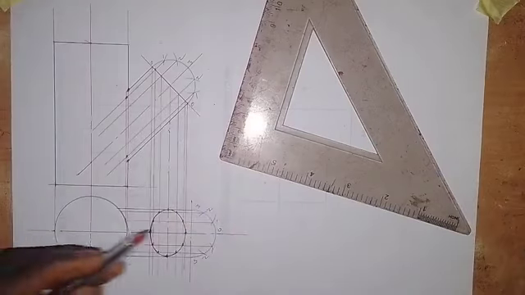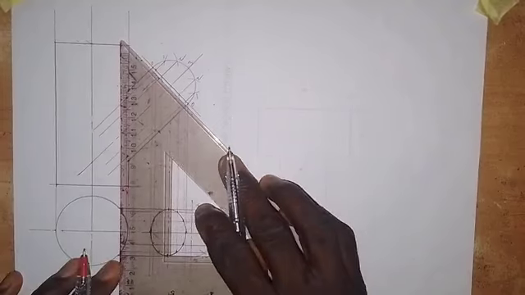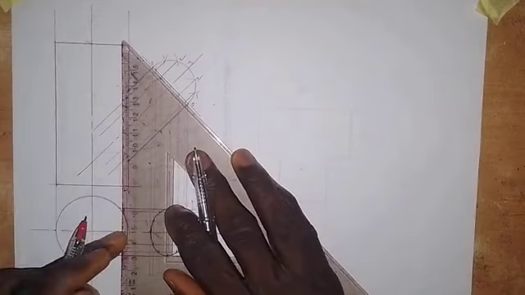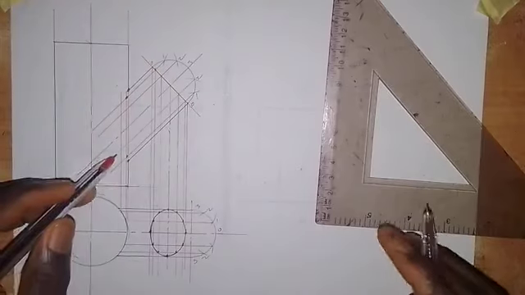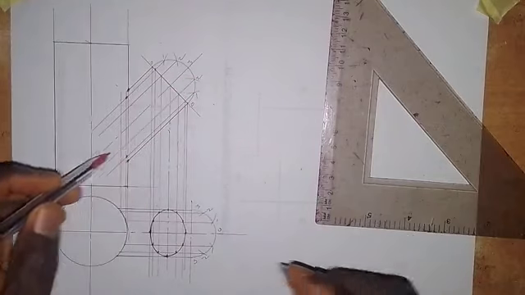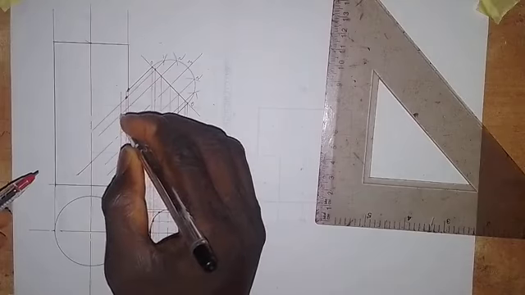And then for 2, it touches the circle at this point. So from this point here, we are going to draw a vertical line. Okay, then we have that this vertical line 2 intersects inclined line 2 at this point. So we have this point, and we also have 2 here. So we have this point, they intersect here.